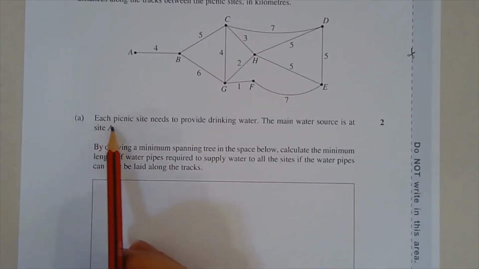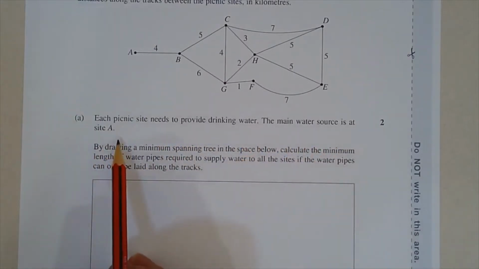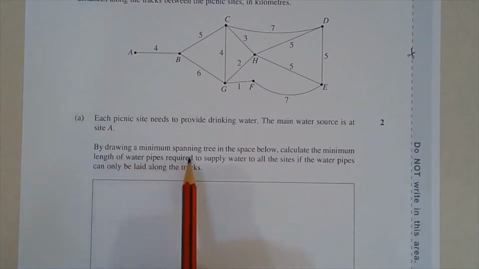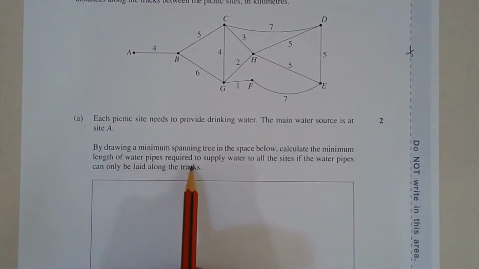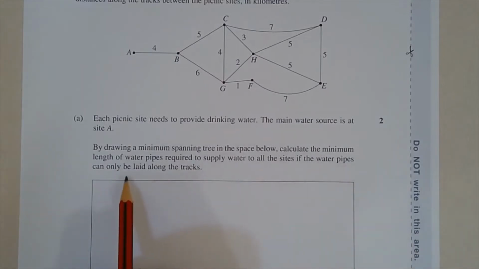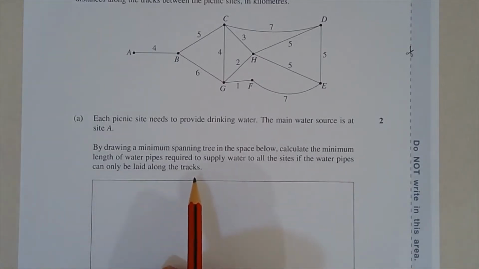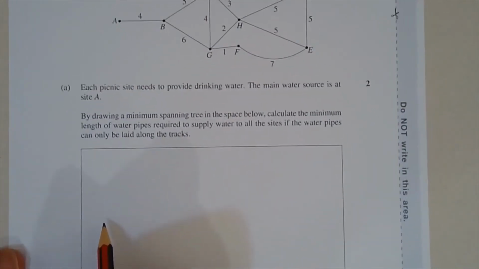Part A. Each picnic site needs to provide drinking water. The main water source is at site A. By drawing a minimum spanning tree in the space below, calculate the minimum length of water pipes required to supply water to all the sites if the water pipes can only be laid along the tracks. So what we're going to do is just draw in the vertices first.